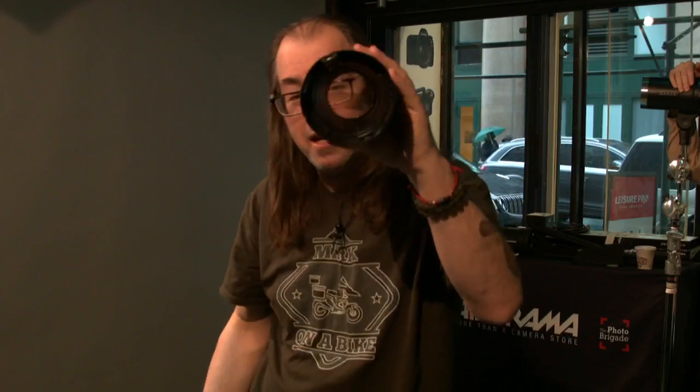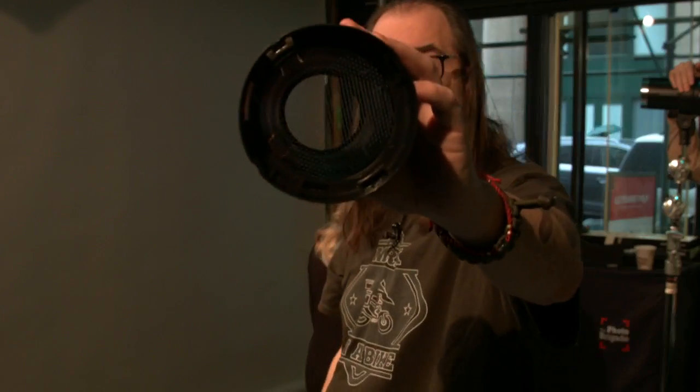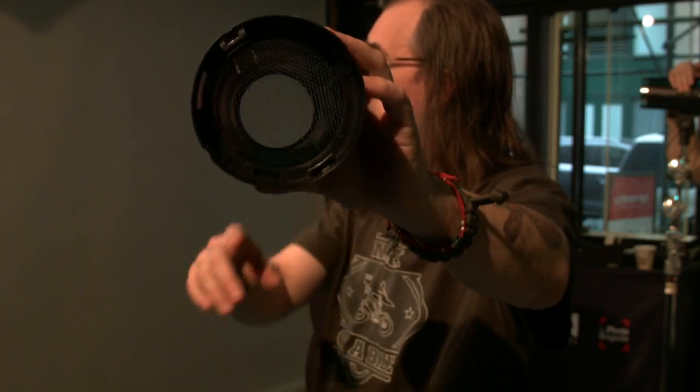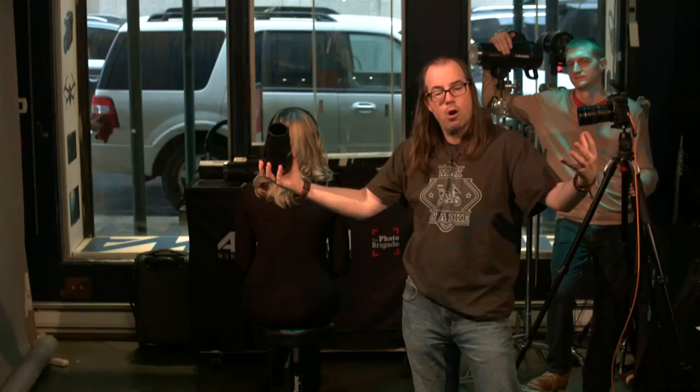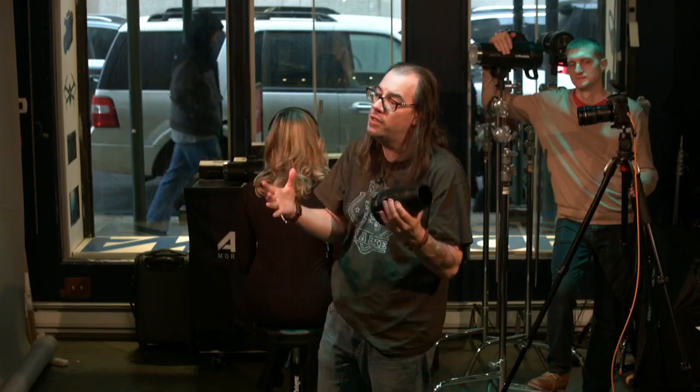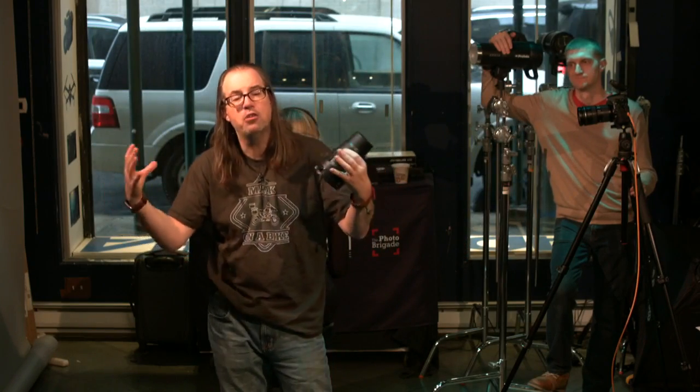So this is a snoot, but also what's kind of cool about this Profoto snoot is that, I don't know if you can see it or not, but inside of it there's a grid. Can you see the grid? Not really. So basically the grid is helping to narrow our beam, but a grid not only narrows the beam, it also feathers it in, right?